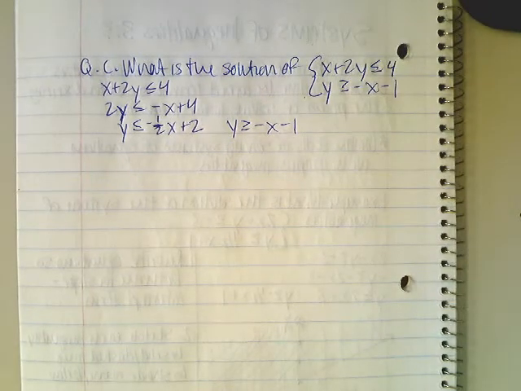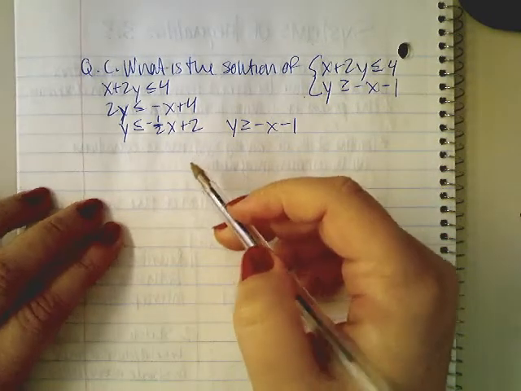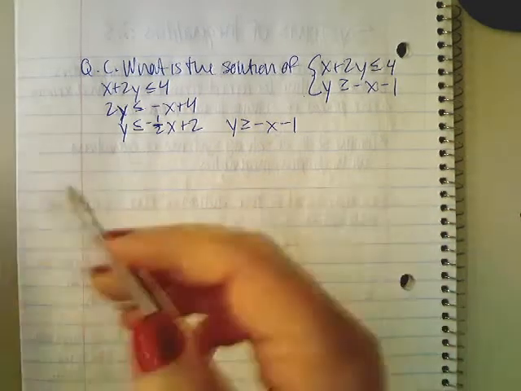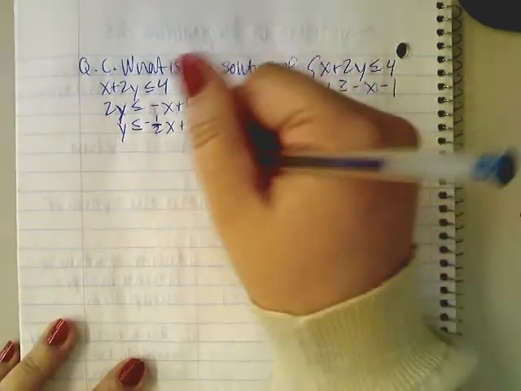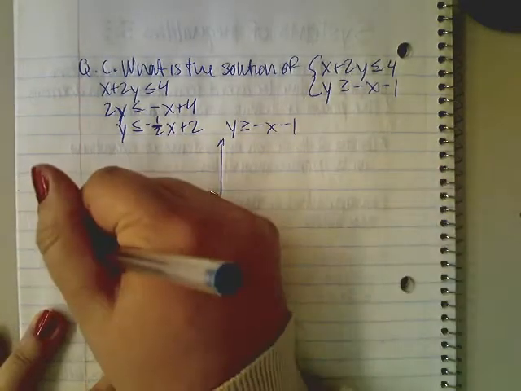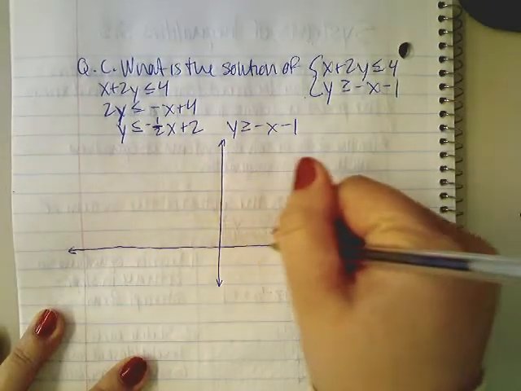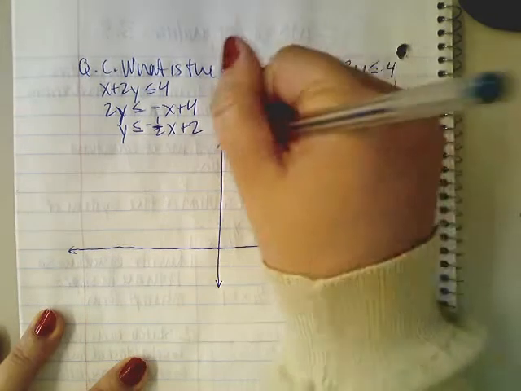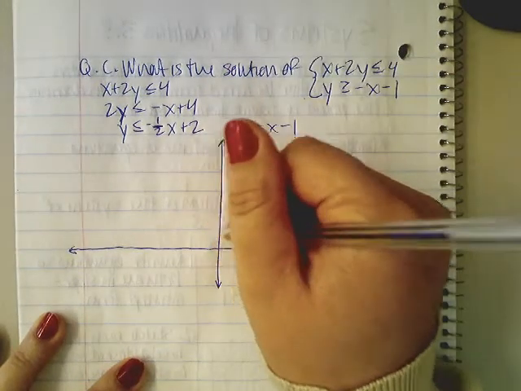So I'm going to graph this now. Since they both have negative slopes, I know that it's going to be farther out to the left when they intersect. I'm going to sketch this with slightly more space on the left side. I have my x and y axes. I'm again going to go by ones.